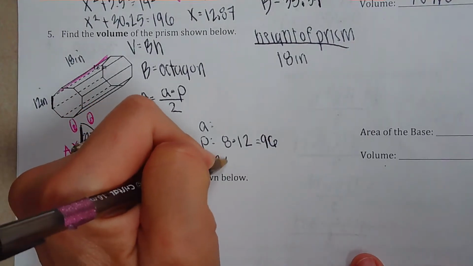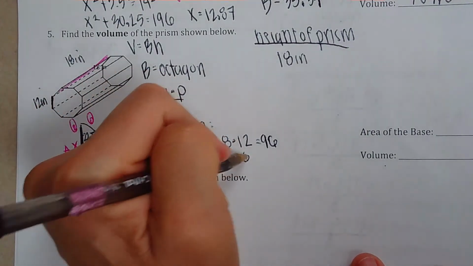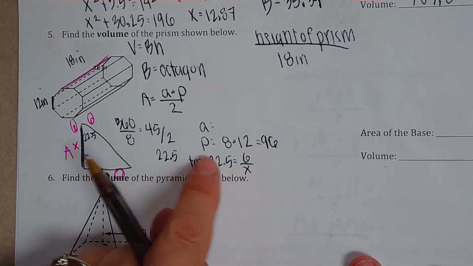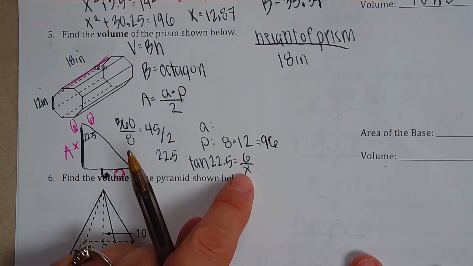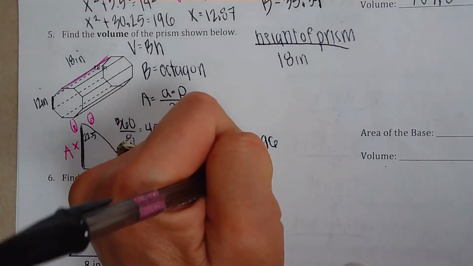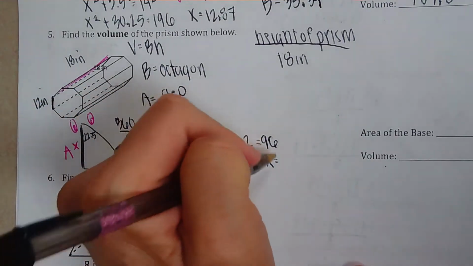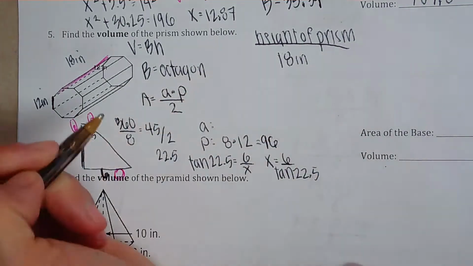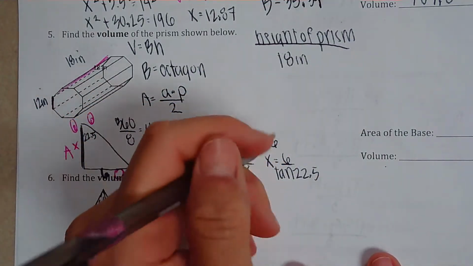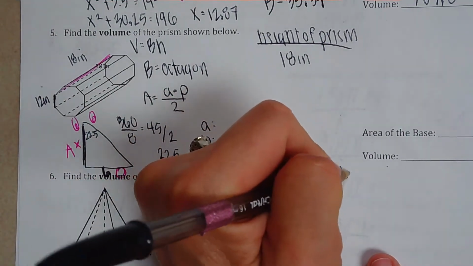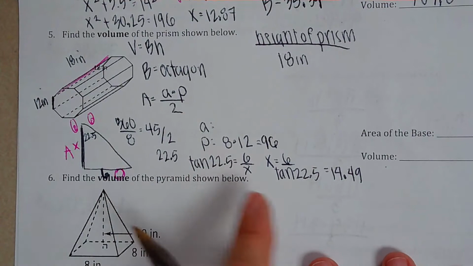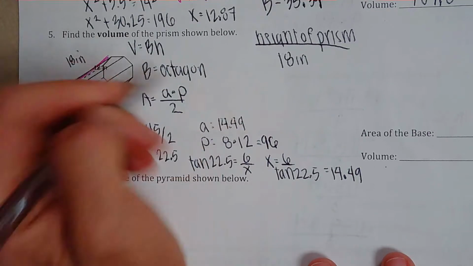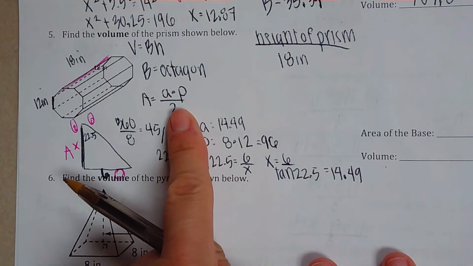tangent 22.5 equals my opposite, 6, over my adjacent, which I'm calling x. Remember the little shortcut I told you? When x is on the bottom, you can simply have these two swap places. So we're going to say x equals 6 divided by tangent 22.5. All right, and then when we do that, we will get 14.49. So now I have my apothem. I'm going to go ahead and write that, 14.49.